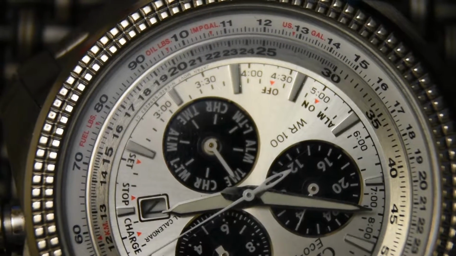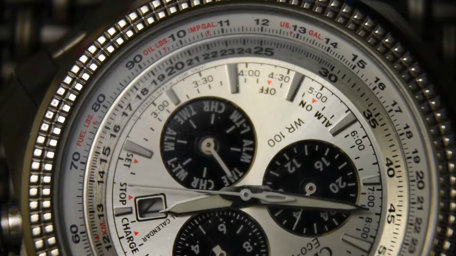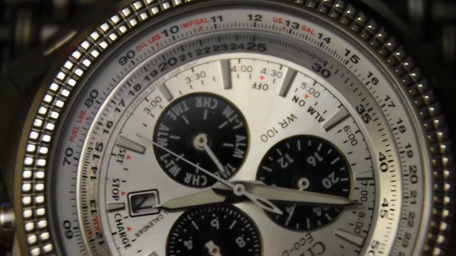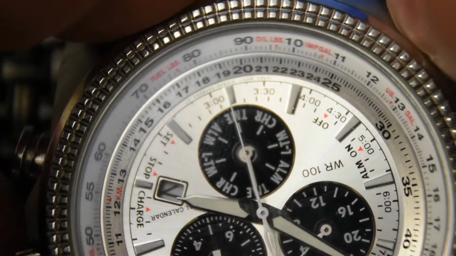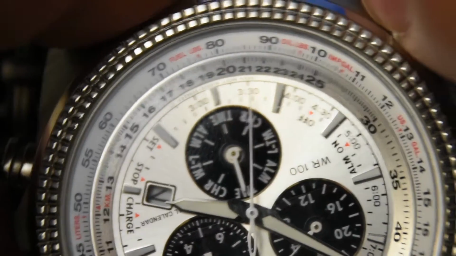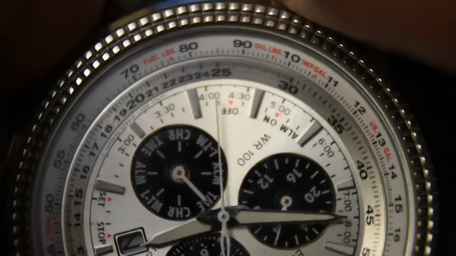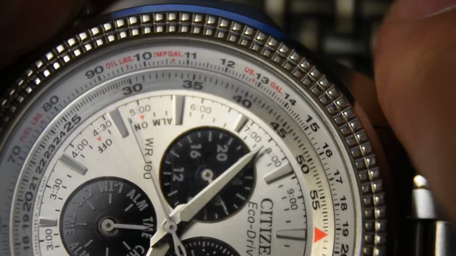Now let's say we want to convert 10 imperial gallons into US gallons, right? Then we have to rotate the outer bezel. We said 10 imperial gallons. Imperial gallons against 10 on the inner dial. Where am I moving?